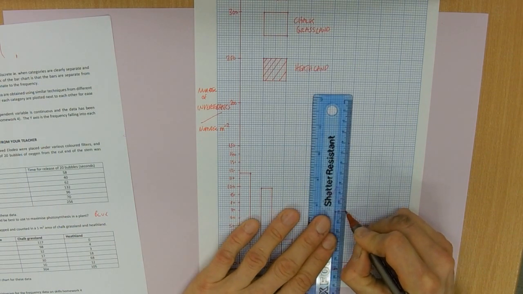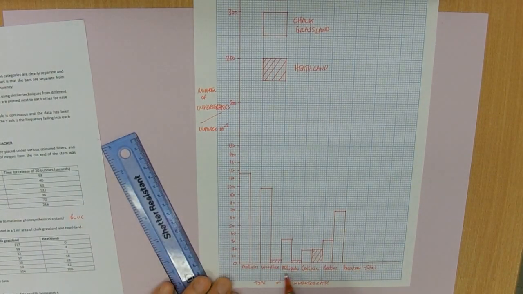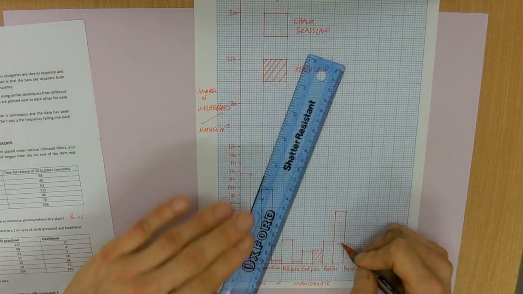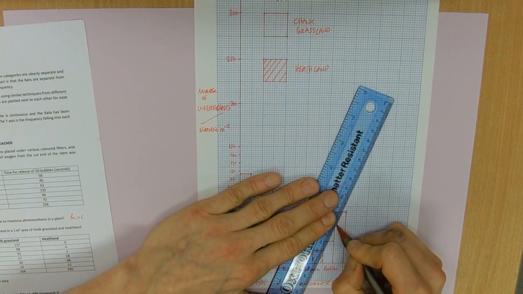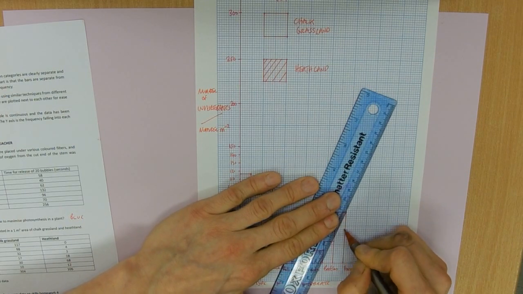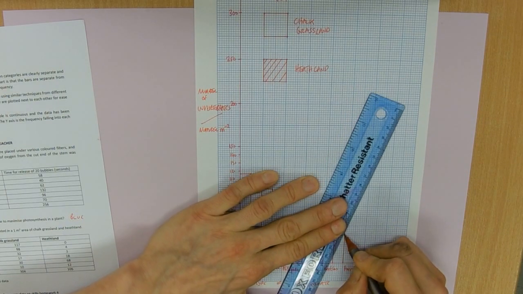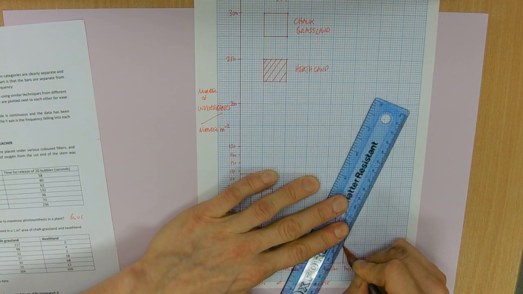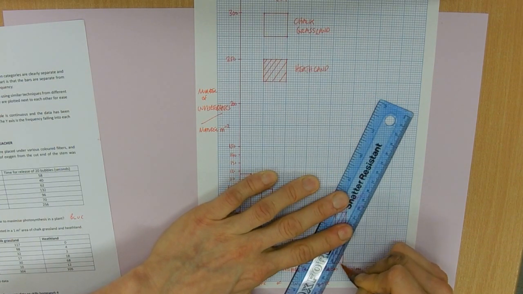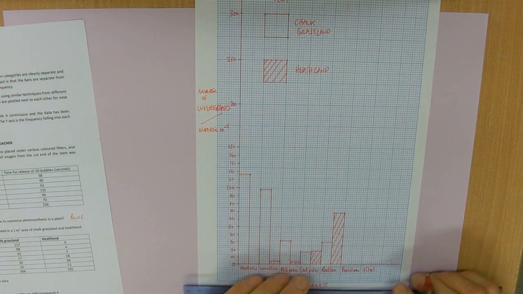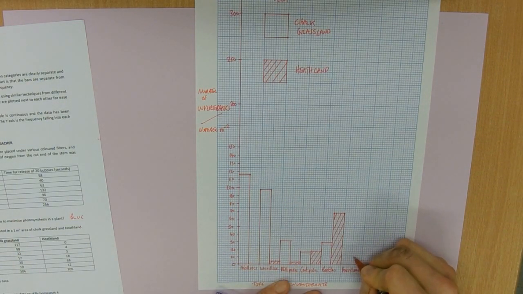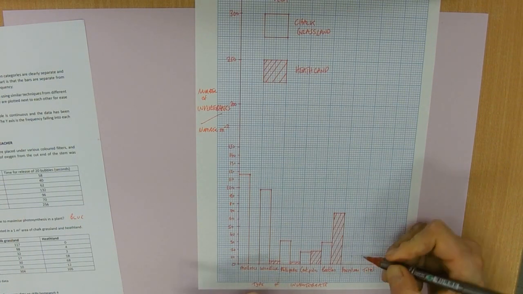All the way you're checking your axes at the bottom that the right invertebrates are under the right bars, and again you're checking you're doing the hatching on the right bar. Harvestman 10 and 12. So there's my 10 and my 12 will be just under there.